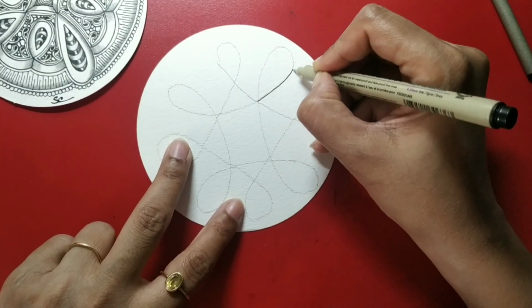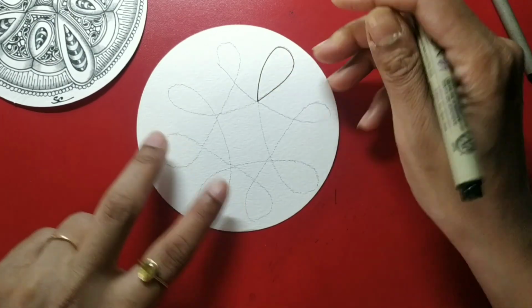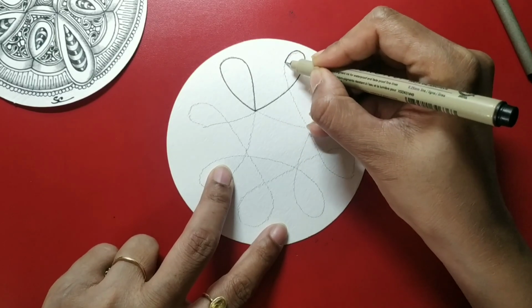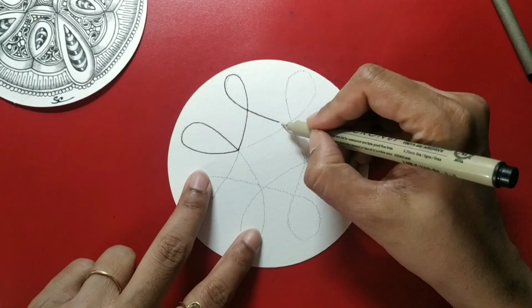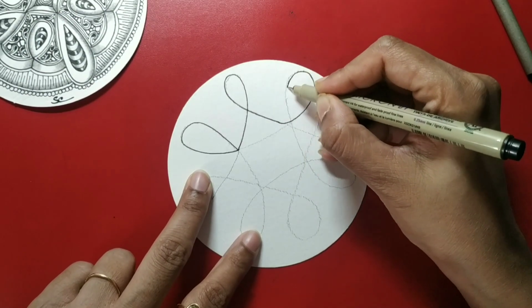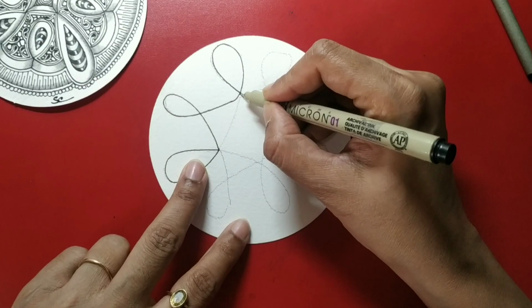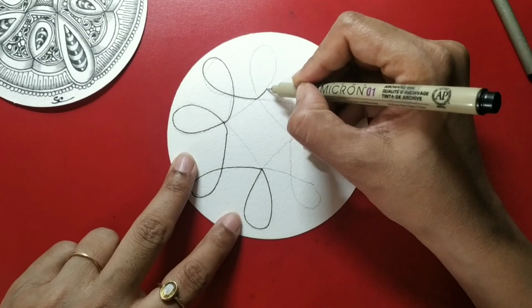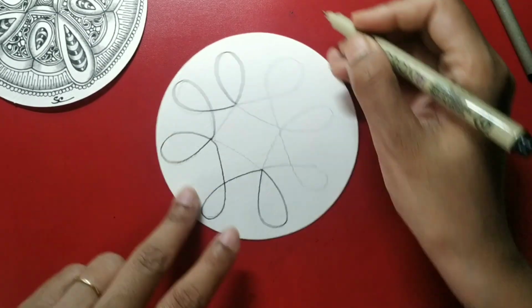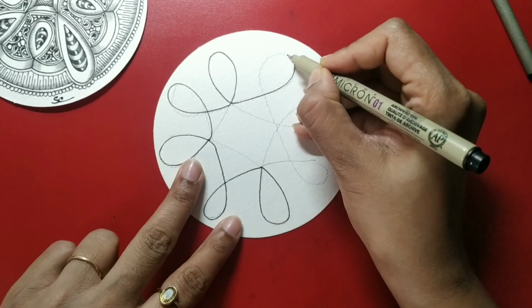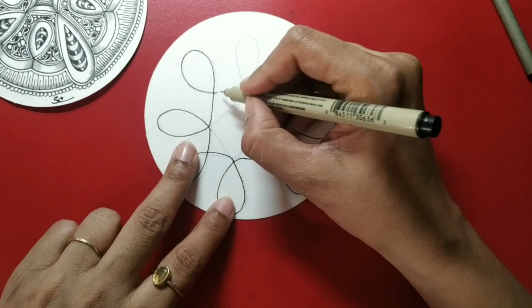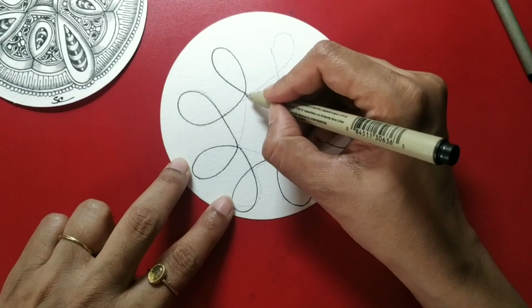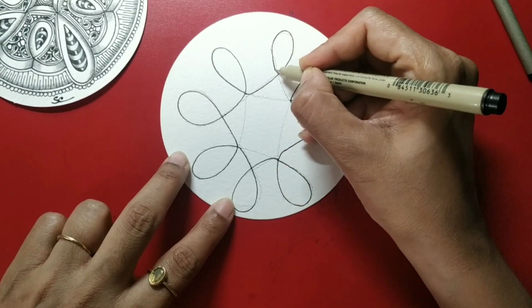So I'm straight away going to pen this string, right? Because we need the string, we'll be working around the string. So I'm just going to go around and ink what I just drew with my pencil. If you want to shape it a little bit, you can do that as you draw your string with the pen. Take your time. Slowly ink your string.